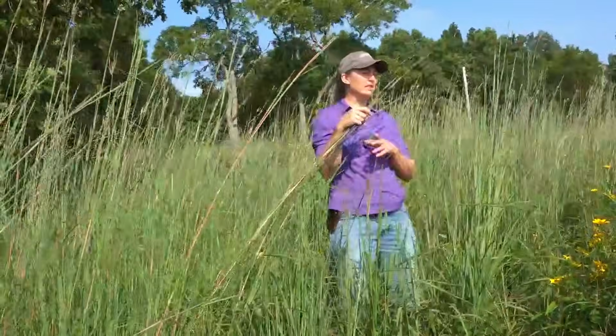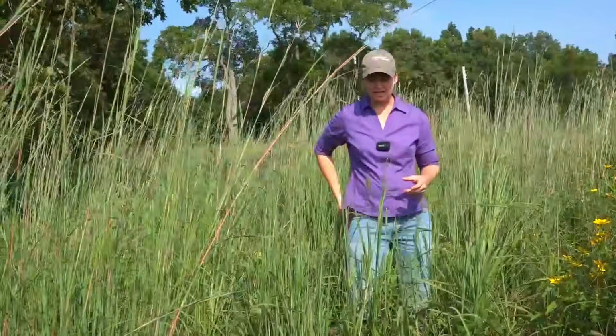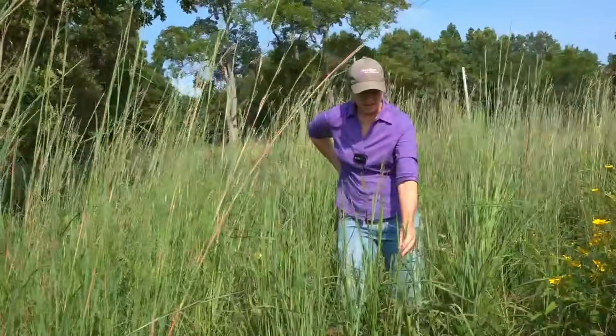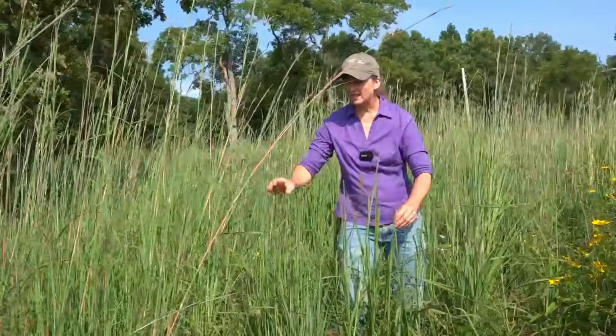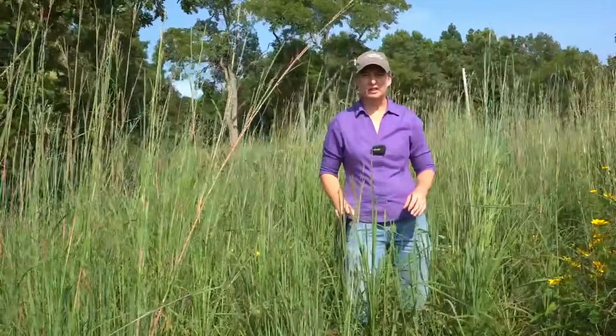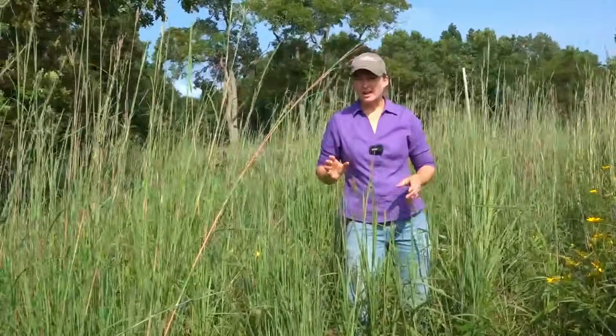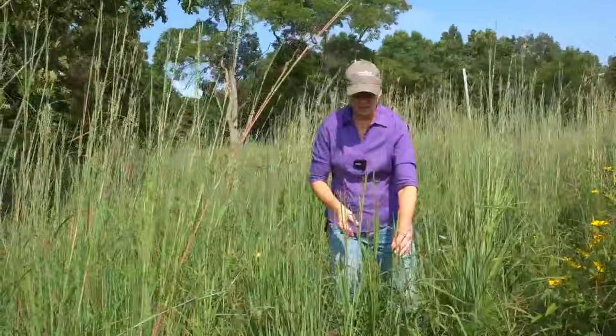Obviously, we've got our warm season grasses. This is a lot of big bluestem out here. There will be some Indian grass, but it has not thrown up its seed heads. Actually, here's an Indian grass right here. So a lot of different warm season grasses out here. There'll be some eastern gamma grass when we get down there in a little wetter part of the field. There'll be some switchgrass out here. So each of these grasses also has a different growth form, and you can actually see that.